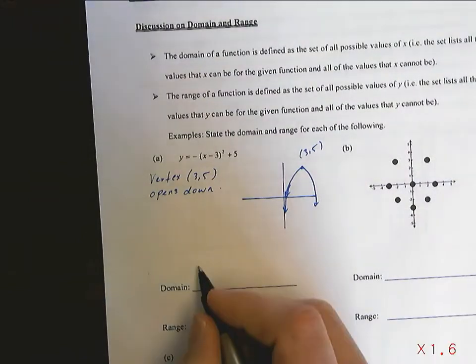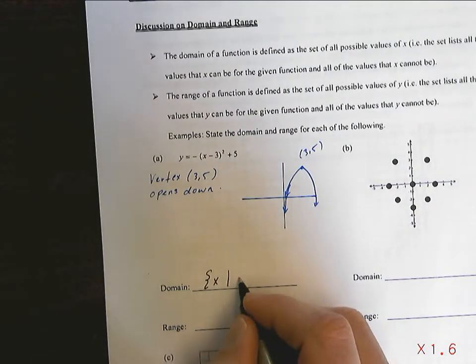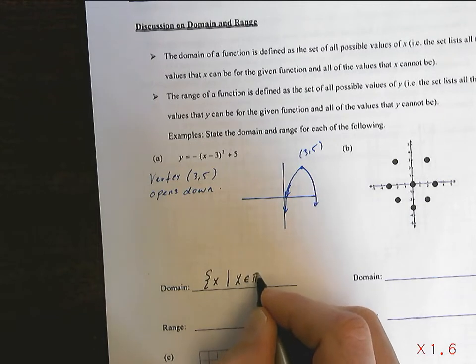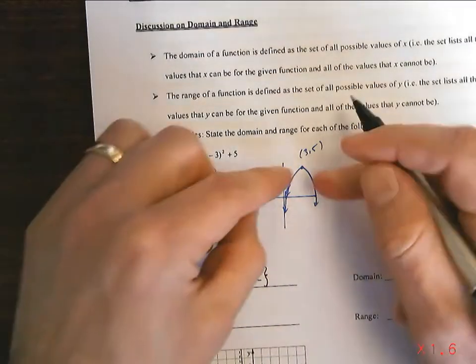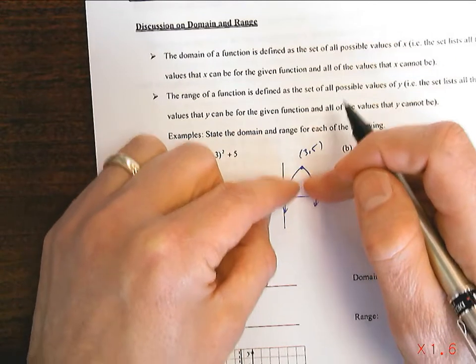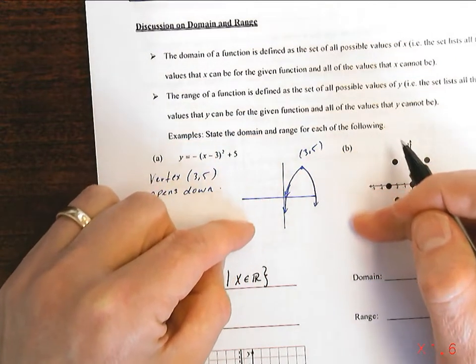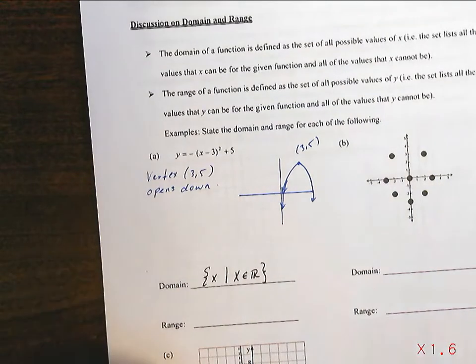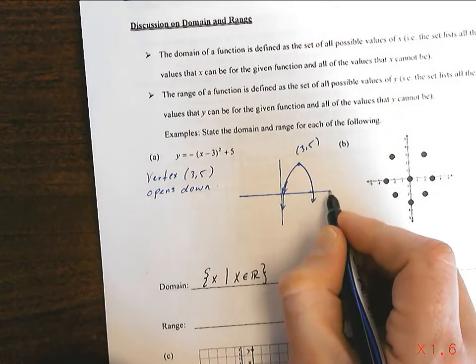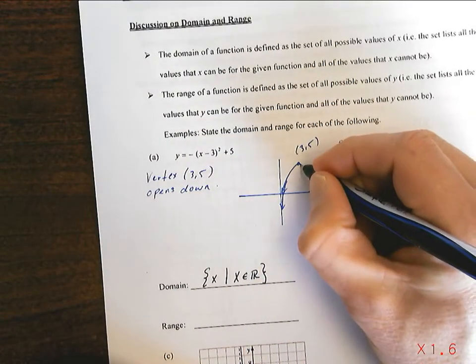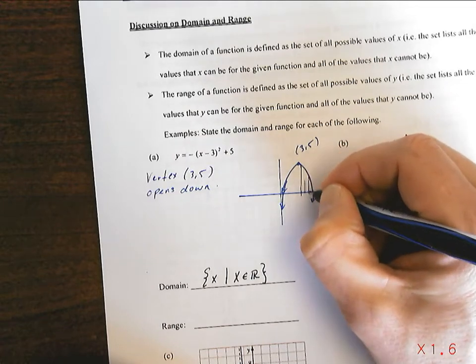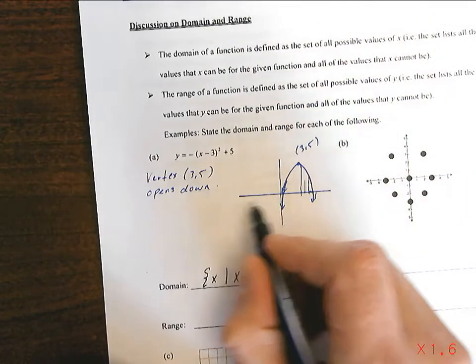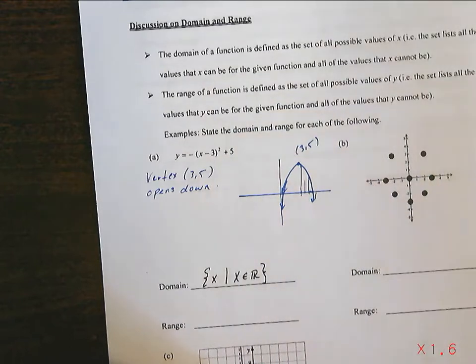So the domain of this function is going to be the set of all x such that x is an element of the real numbers. You can tell that because as it continues to go out this way, it continues to go out this way, which means that all the values of x on the x-axis are going to have a corresponding point on the curve. So each of these values on the curve have the values of x for its domain.